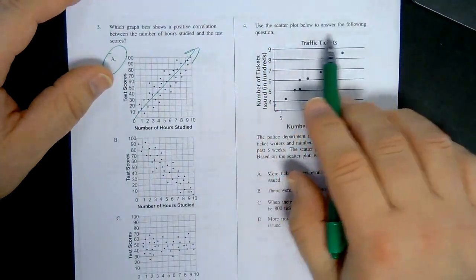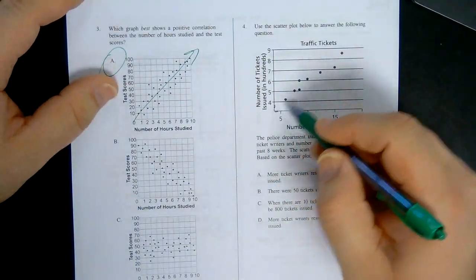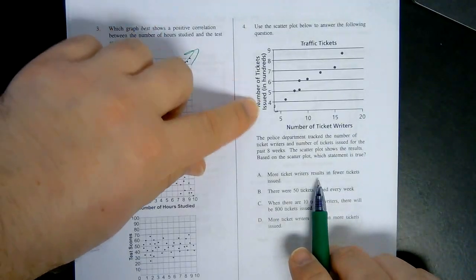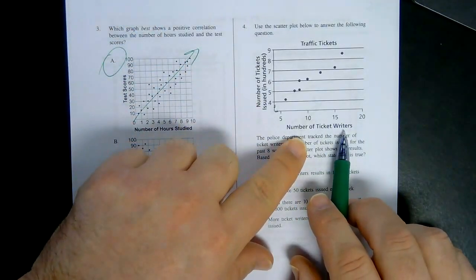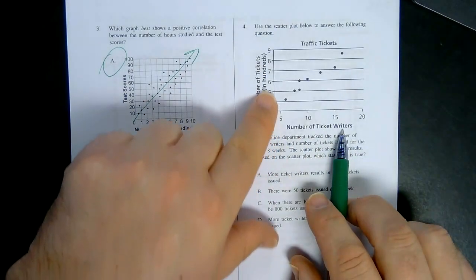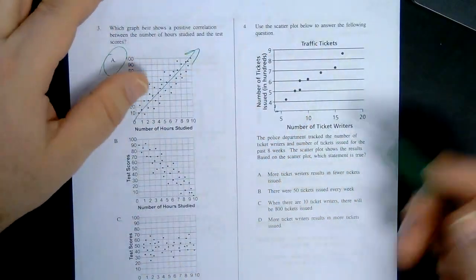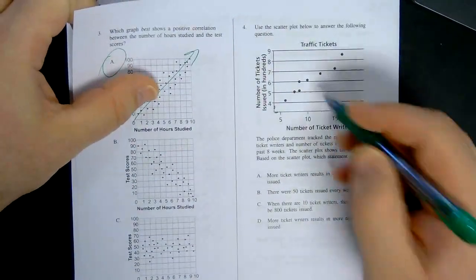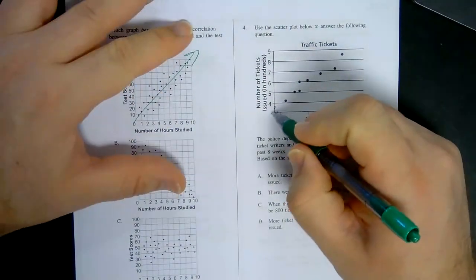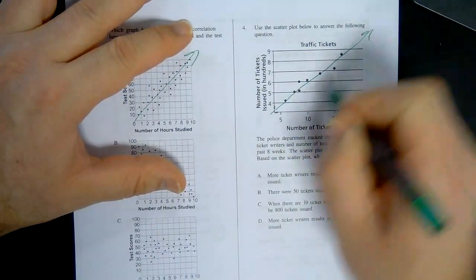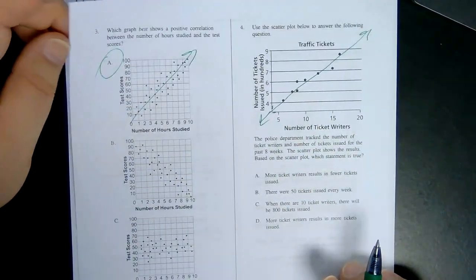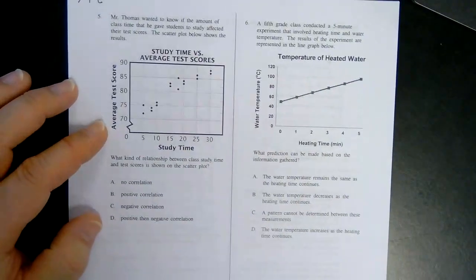Alright, number 4, the scatter plot below, answer the following question. It looks like there's a positive correlation going on here. The number of tickets issued and the number of ticket writers. As the tickets go up, we have more ticket writers. So they're both going up. Think about that as you consider what you're doing. And maybe draw a line of correlation as best you can. That may help you decide which one to pick for number 4. I'll let you do that one. So that takes care of the first page.